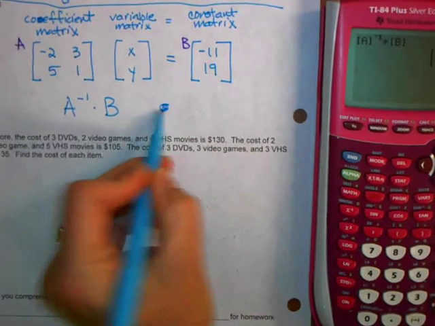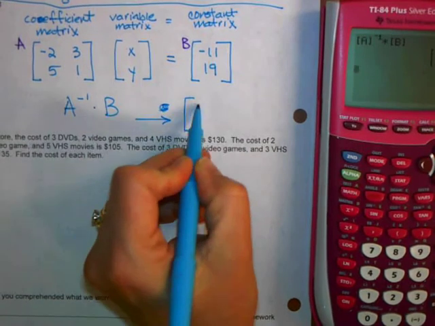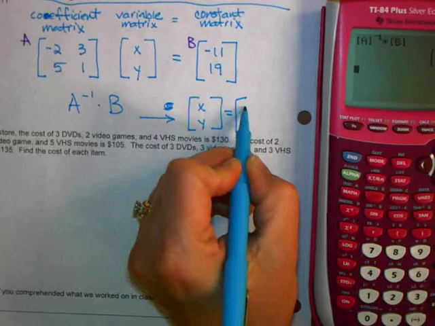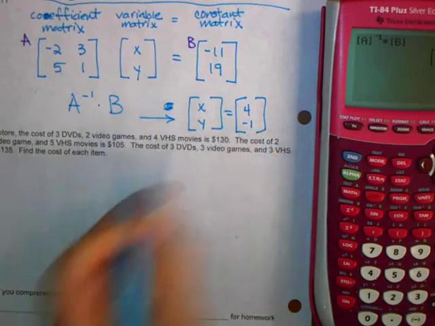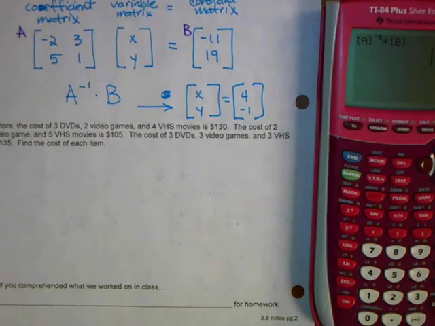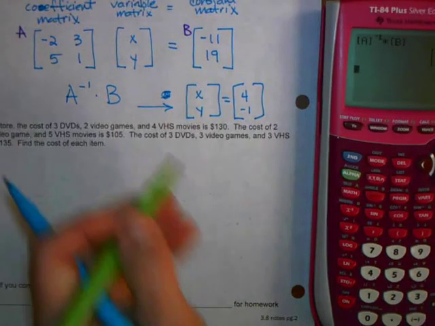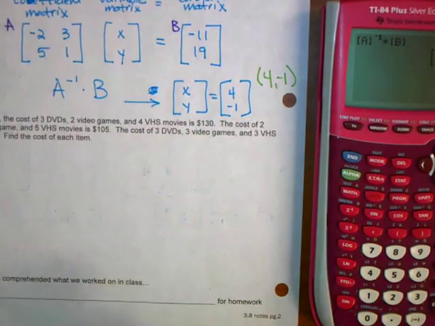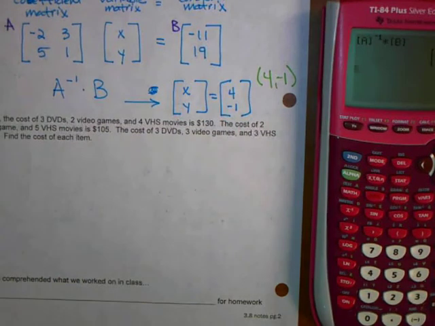So what I have here, I'm going to do this. This is telling me that this equals 4 and negative 1. What does that tell me then? That your x is 4 and your y is negative 1. Right, it tells me that x is 4 and y is negative 1, and I'm going to write that as an ordered pair because the solution of a system is an ordered pair. It's a point. Okay?